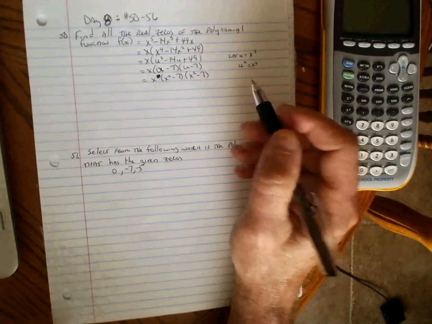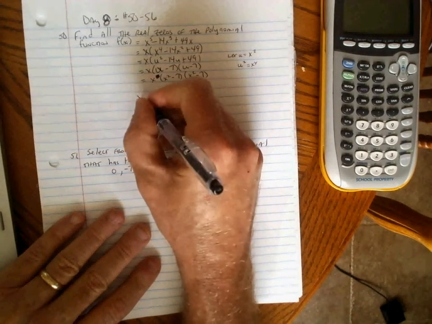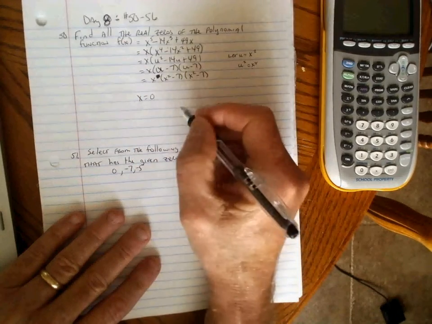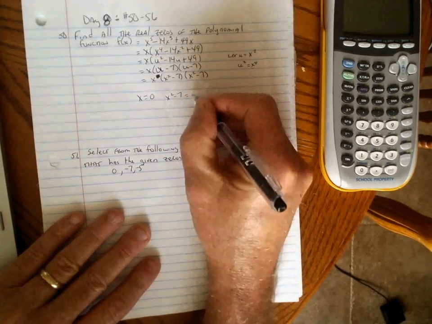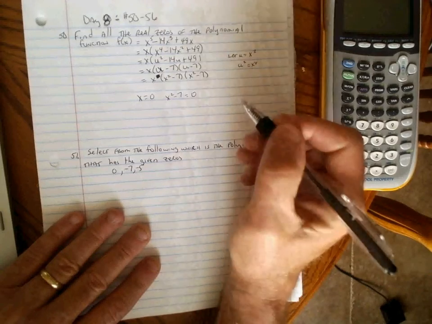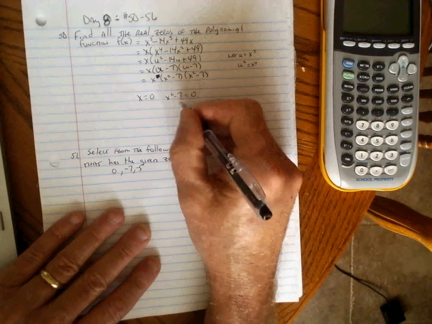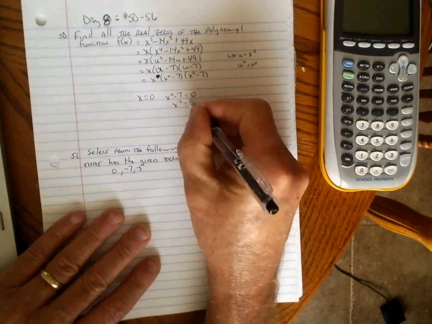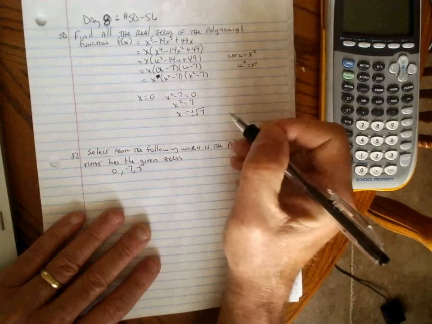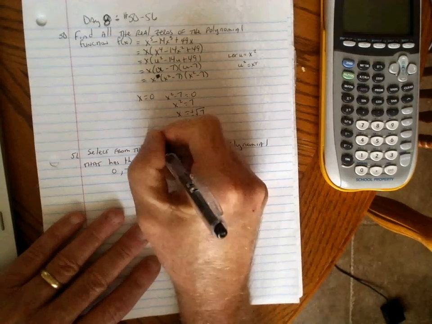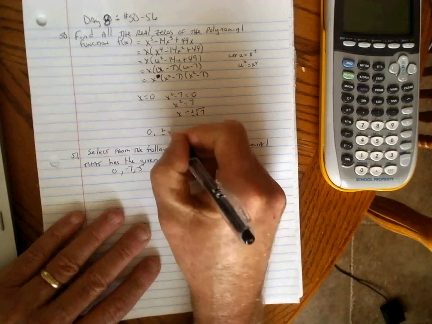Now, we can set each factor equal to 0 and solve. We get x equals 0, and we set this factor equal to 0. We get x squared minus 7. No need to do it twice because they're both the same, but we do need to remember that they appear twice. And now when we solve this, we get x squared equals 7, and so x equals plus or minus the square root of 7. So the real zeros are 0 and plus or minus square root of 7.